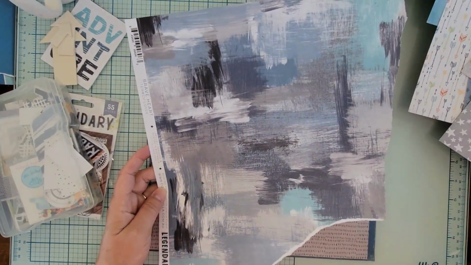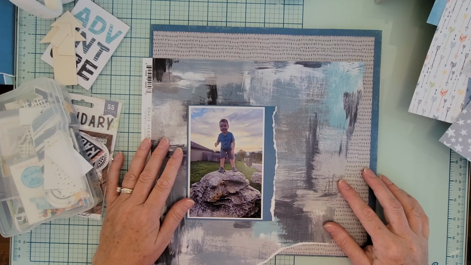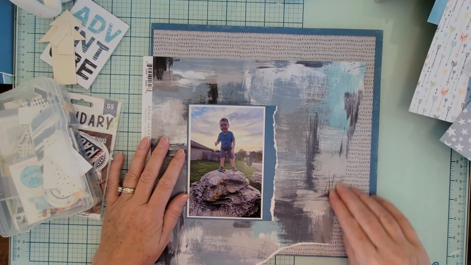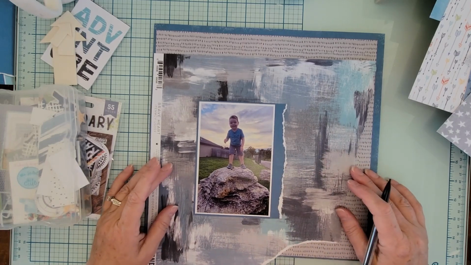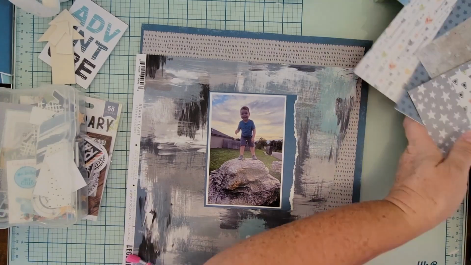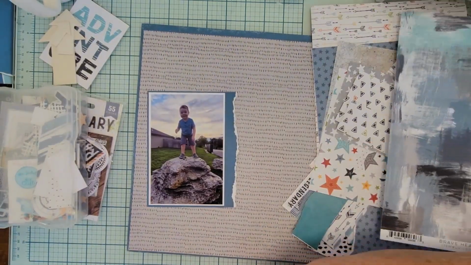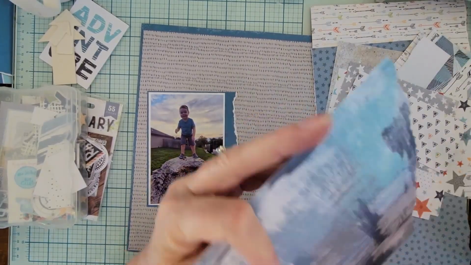So I did get a good bulk of some of my favorite papers on this layout, and I had a lot of fun. I did kind of a throwback of a style that I loved for a long time and did a lot of.